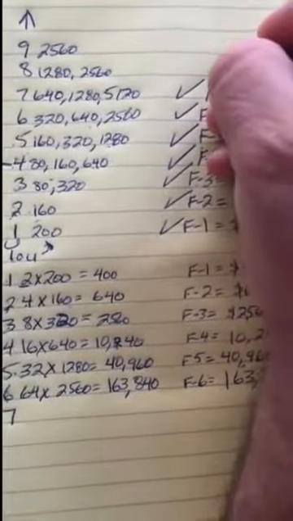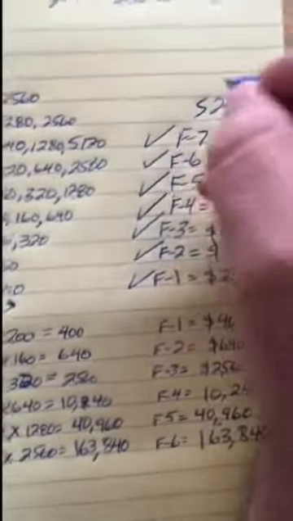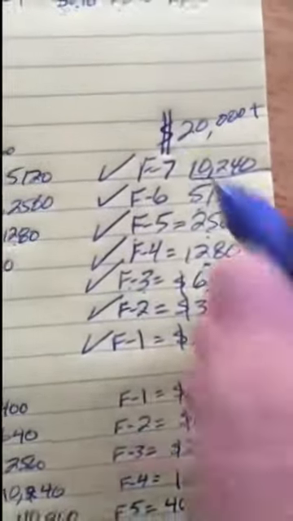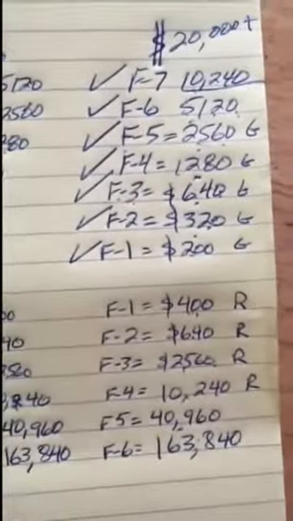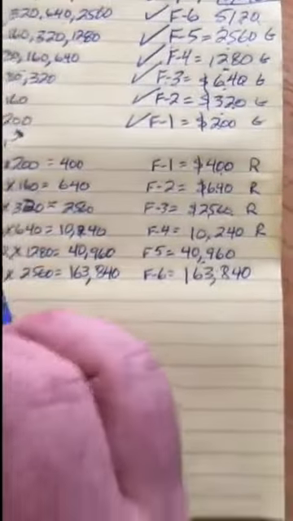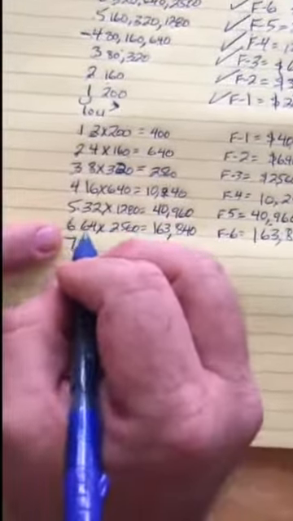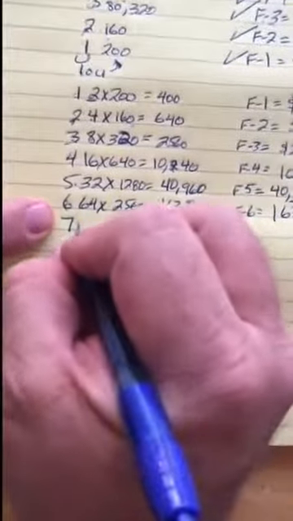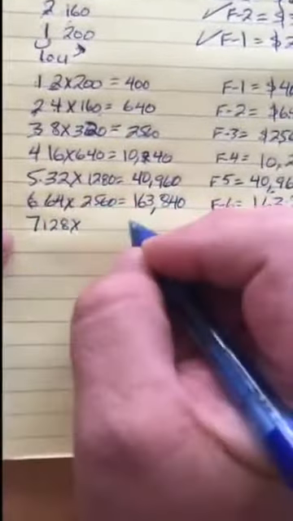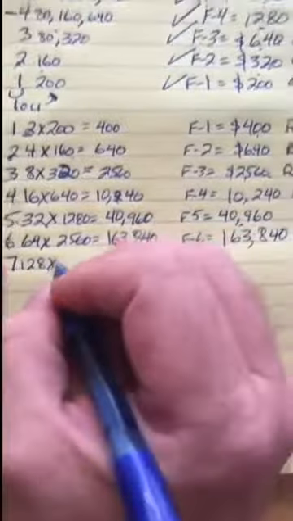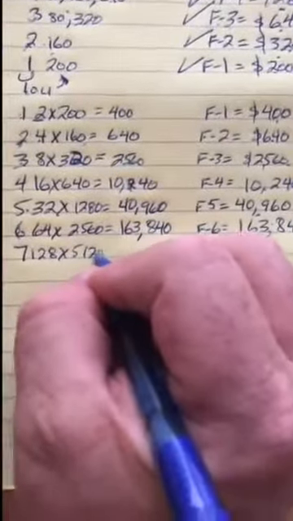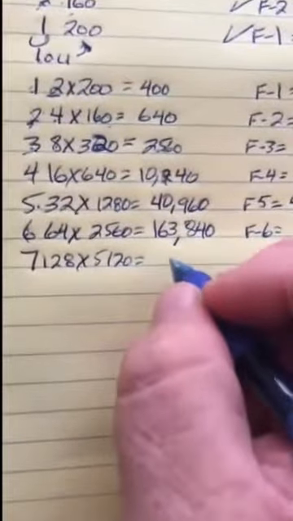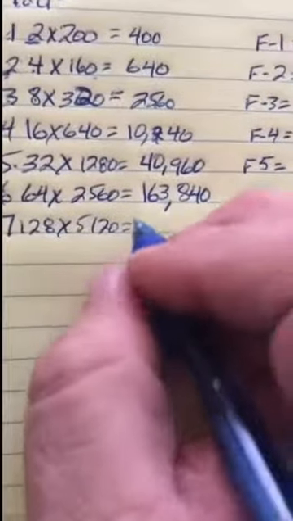A little over, it's 20,000 and change. If you just add all these up, it's a little over $20,000. Okay, that's how much you funded. And now let's go down here and take the 2 by 2 by 2, 64 times 2 is 128 people, times the target price of 5120 equals, get this. Now, this is crazy, I know.